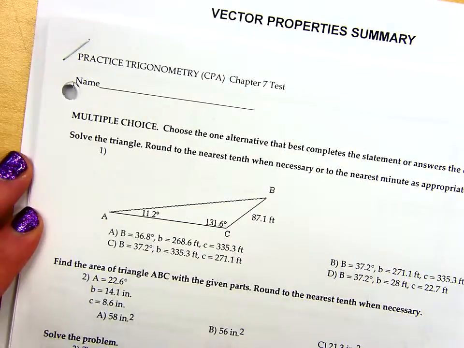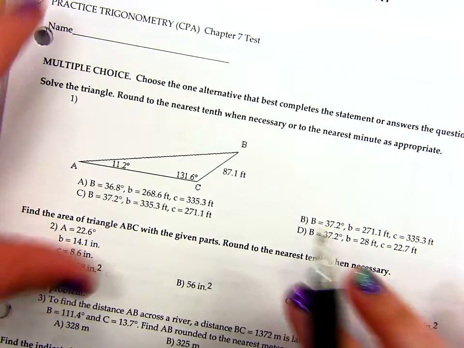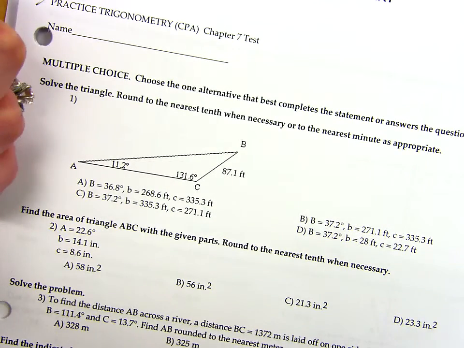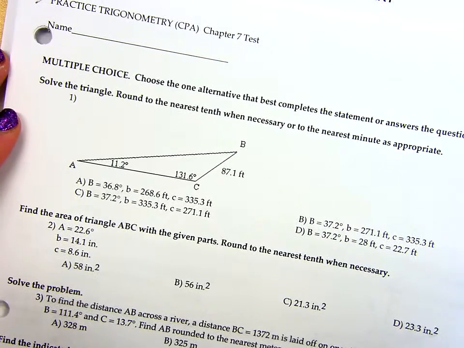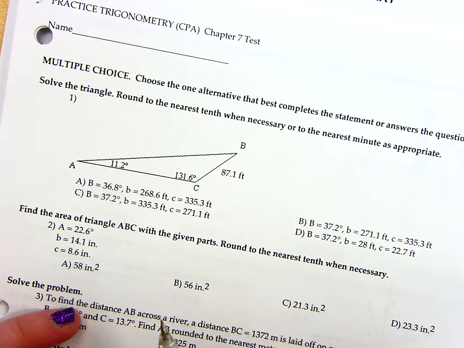Okay, here we go. So number 1, remember, almost all of this is multiple choice. The last 5 are not multiple choice. We're going to work smarter, not harder. As soon as I know I have the right answer, I'm going to go with it.